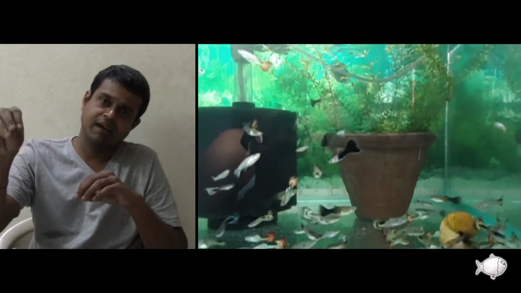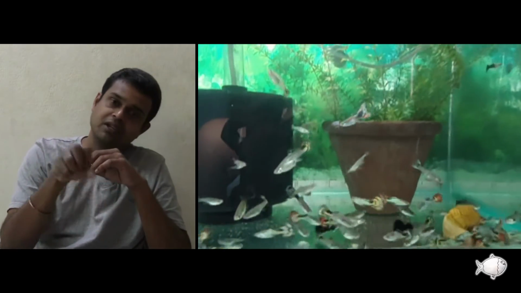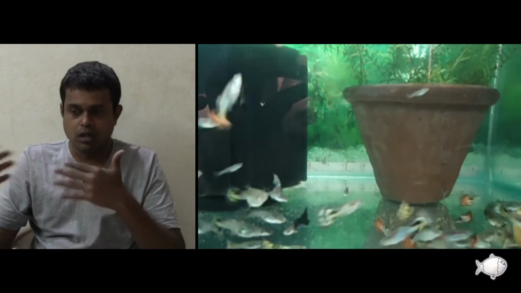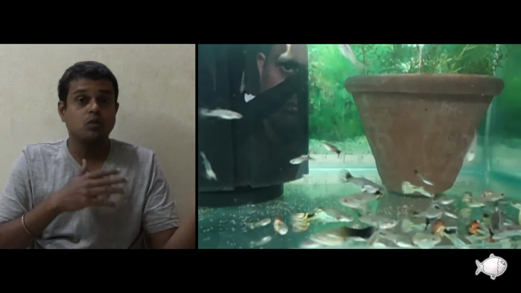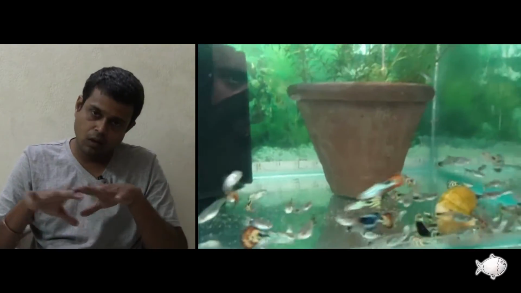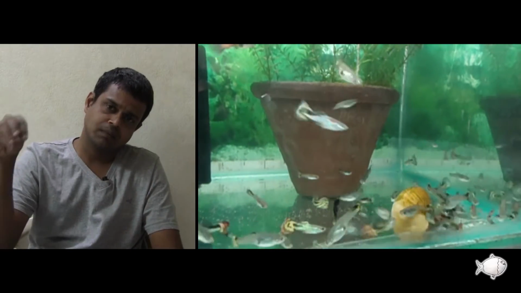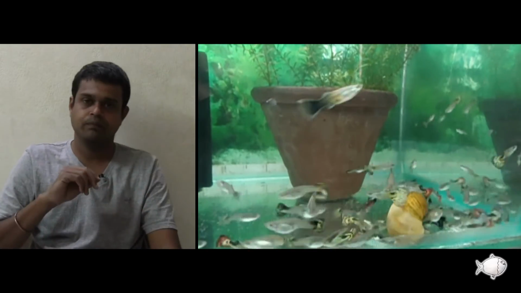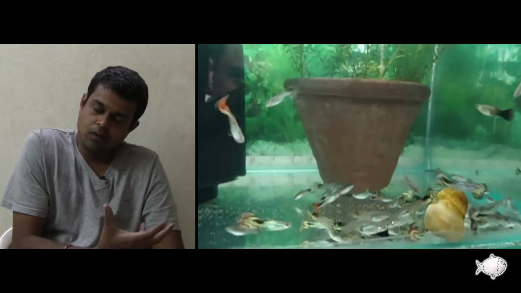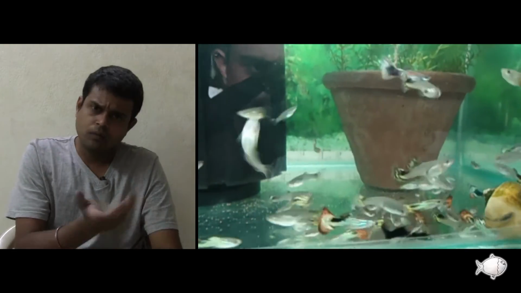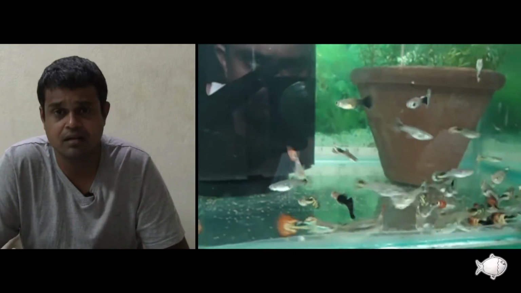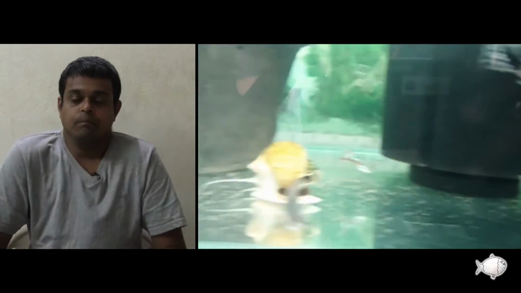Later I added some medications so that no disease would contaminate or spread into my new aquarium. After I had done all that, I took those plants and added them to my aquarium, which is filled with fish. Everything went fine and it was absolutely normal.